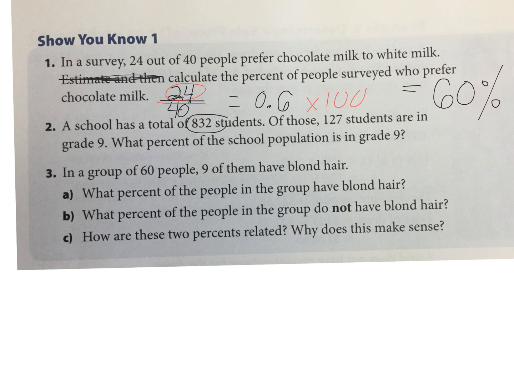Okay, so there's a total of 832 students, and of those, 127 are in grade 9. What percent are in grade 9? What is the fraction, Jen? 127 out of 832. I want to know what that is equal to as a percent. Same steps. 0.15 approximately. We rounded it, so approximately 15% of the students are in grade 9.